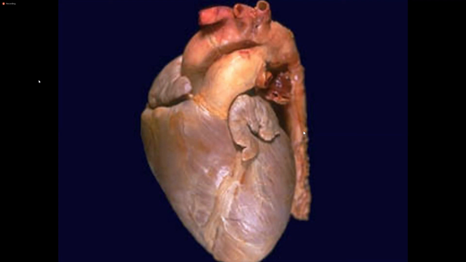So when we talk about patent ductus arteriosus, I want you to be aware that sometimes this is needed in patients with cyanotic heart disease, because it will be the only source of oxygenated blood in these patients and can sustain life for some time until surgery is done.